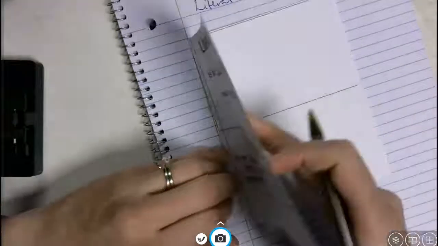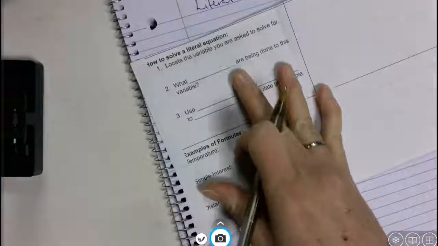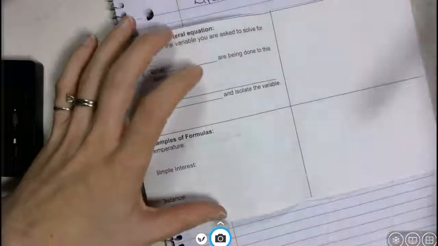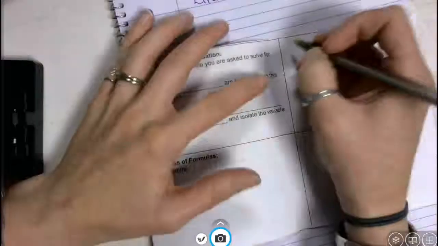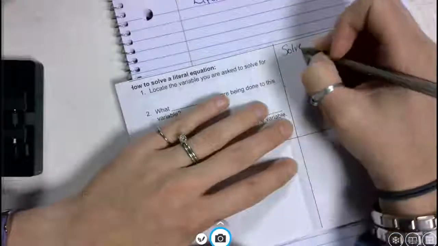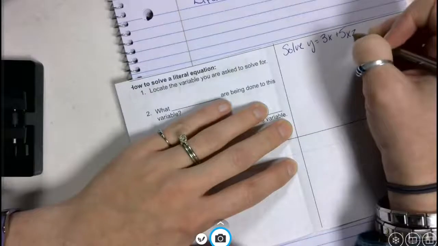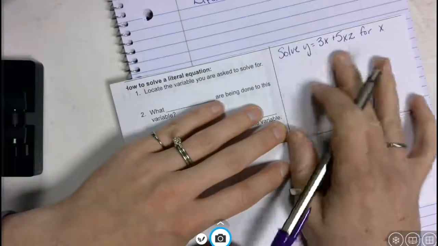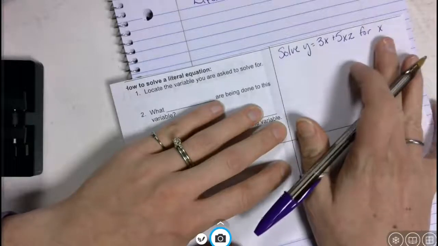Okay, so now let's look at some examples of literal equations. So this top part is really going to be where we're starting. So the steps we have to do, when we have a literal equation, here's the example that we're going to be looking at, and we'll follow these steps to get there. So our example is to solve y equals 3x plus 5xz for x. So I have this equation, it's got a bunch of different variables in it, it's already solved for y, but I'm being asked to solve it for x.